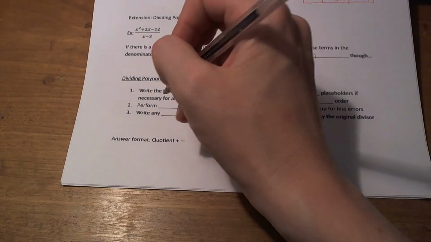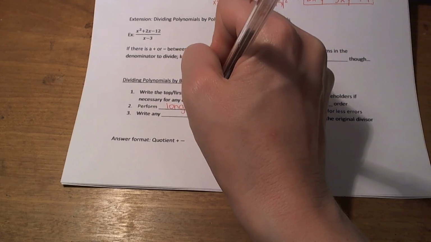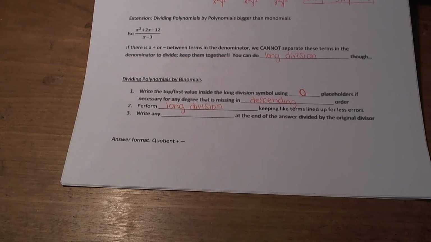You'll then perform long division keeping like terms lined up for less errors.